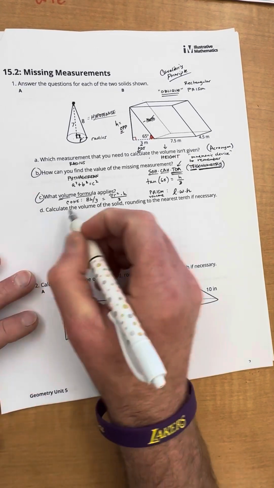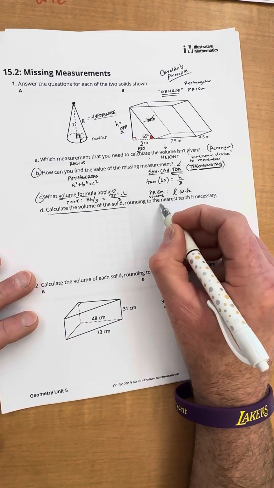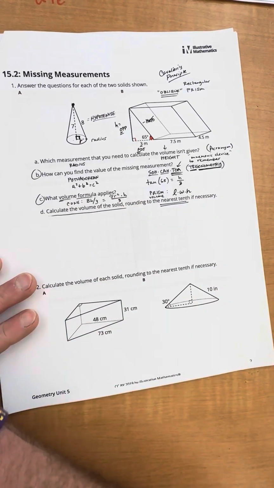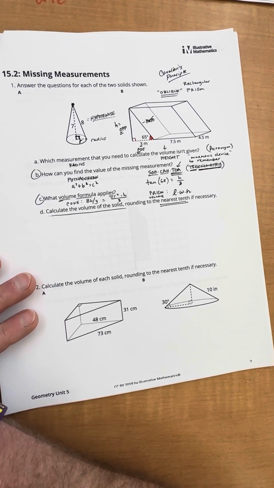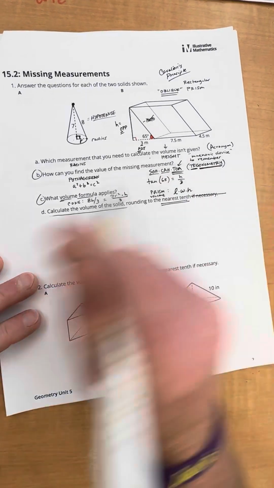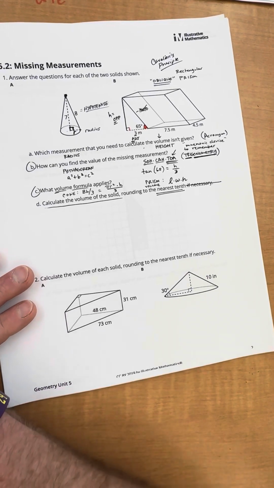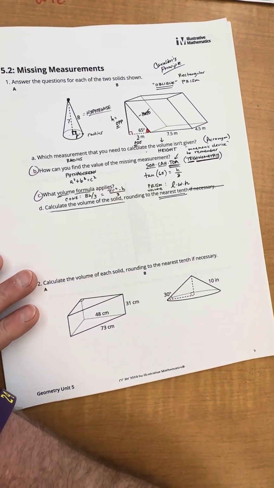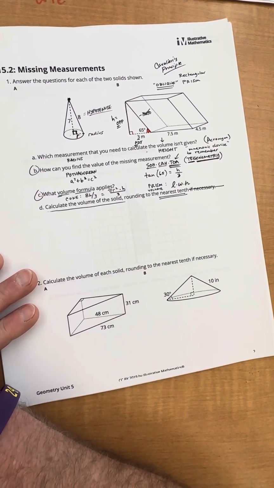All right, calculate the volume of the solid. I knew they were going to do that. And then round to the nearest tenth, if necessary. What that basically means is if it's a whole number, don't round it to 0.0. You know what I'm saying?